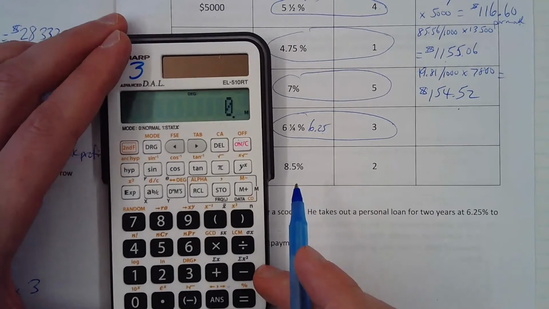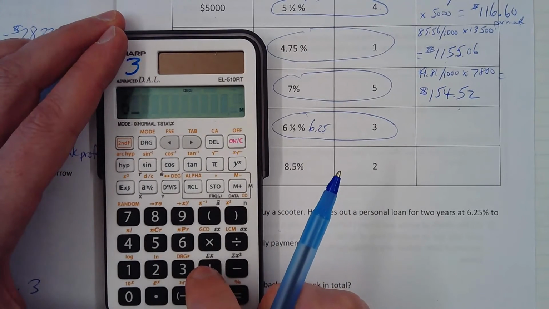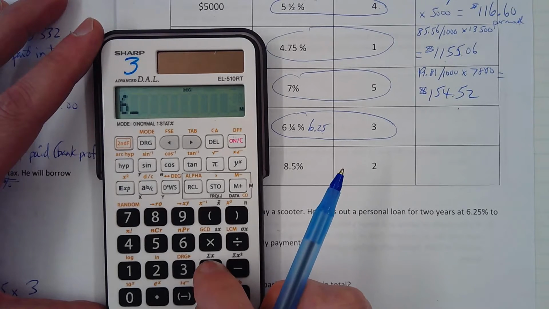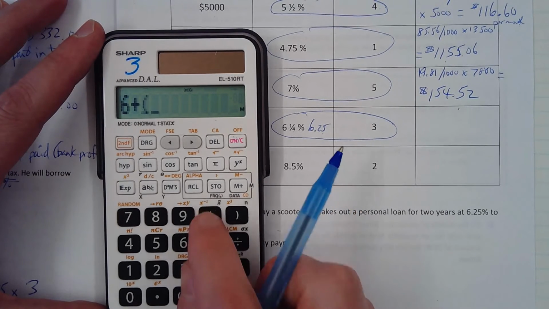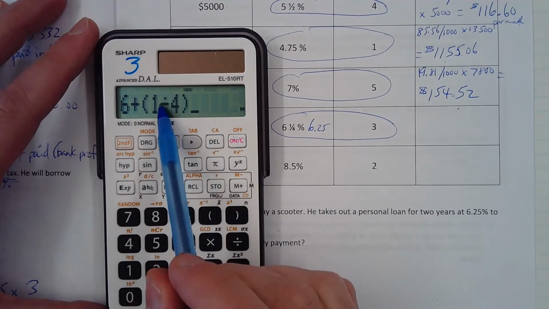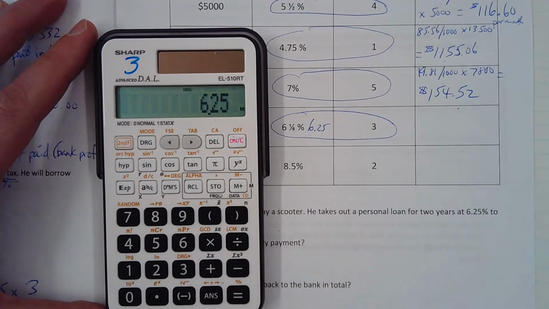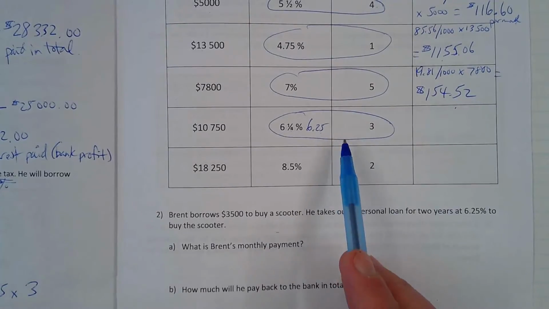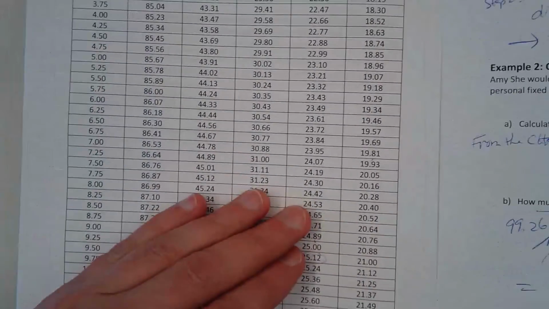6 1/4. I would just go 6 and. What's "and" in math? Plus, and then I'll use brackets, 1 divided by 4. That's a quarter, okay? And then I hit, oh, there you go, 6.25. So I can always convert if I'm not sure. Okay, 6.25 and 3 years over here.